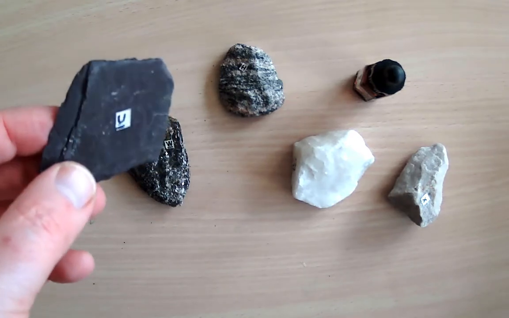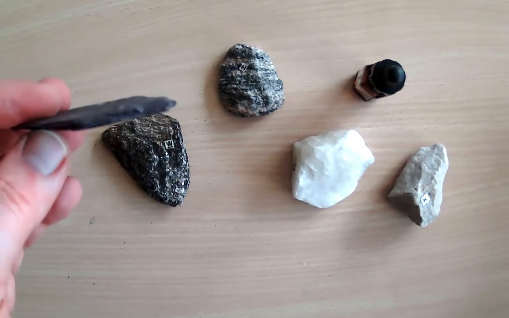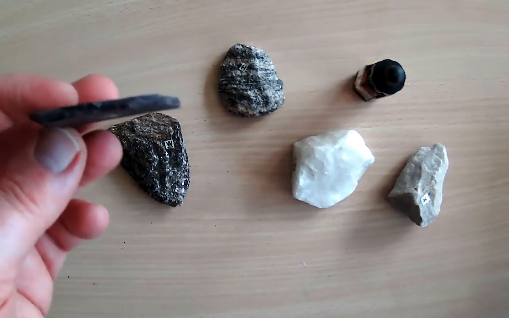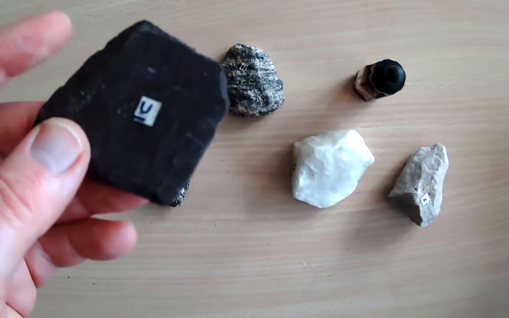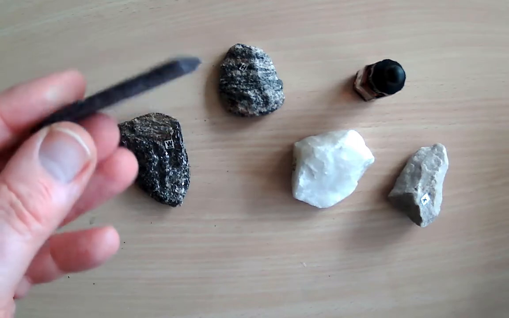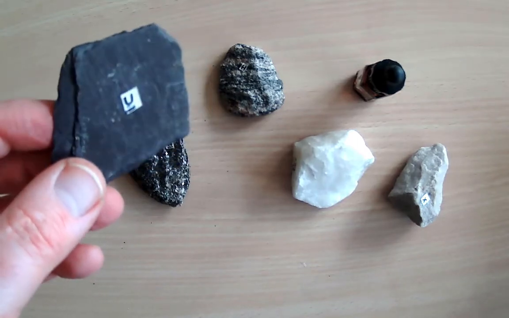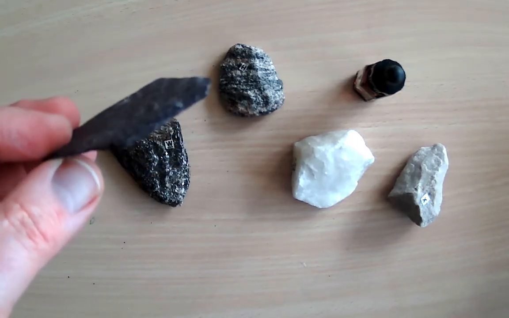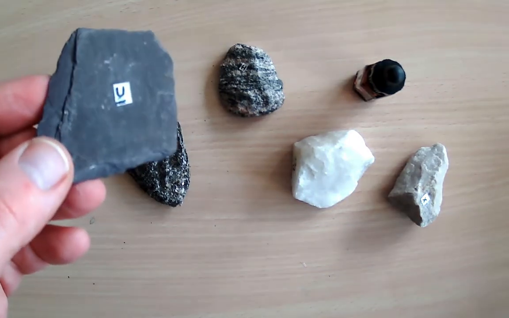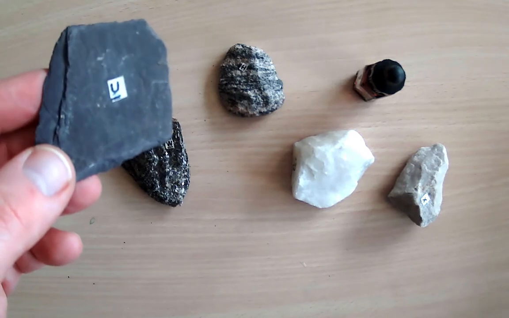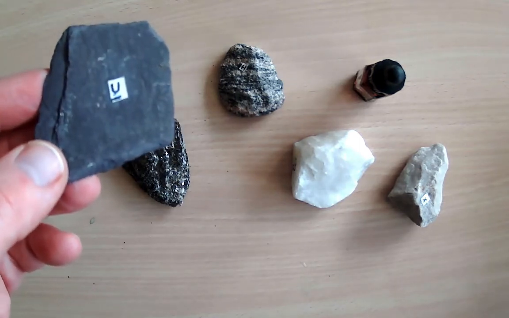Also, if we look at specimen U from the side, we can see that the grains within this rock are aligned. Now that means that this rock can be split into parallel sheets along these planes of alignment. We call these cleavage, like in a mineral.